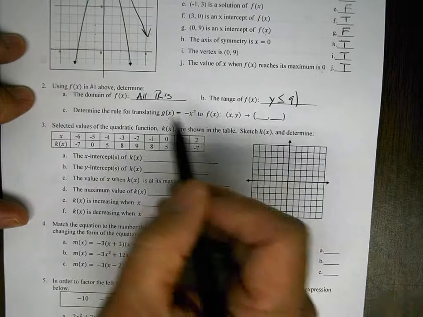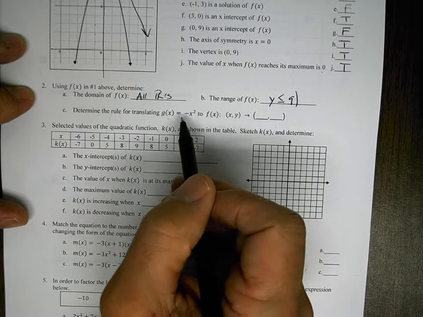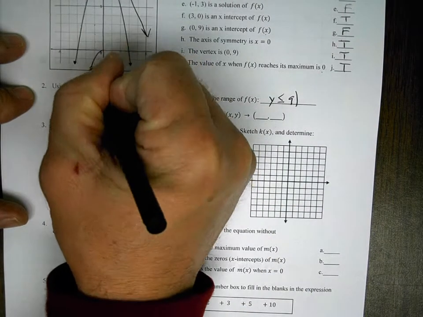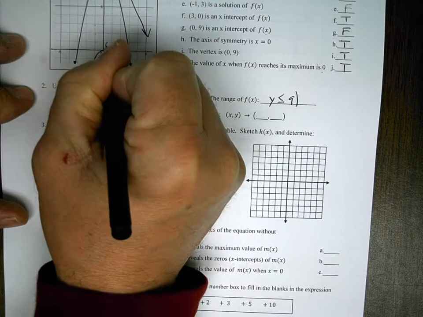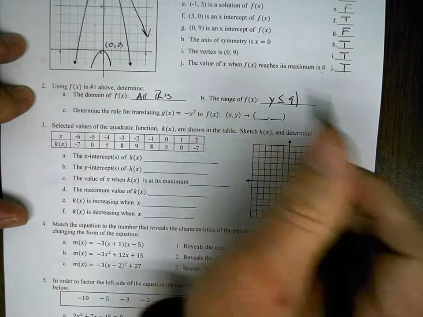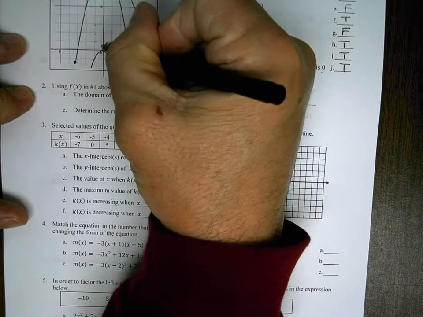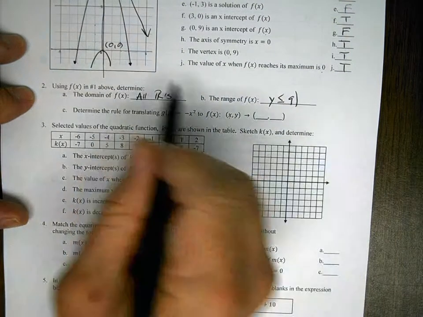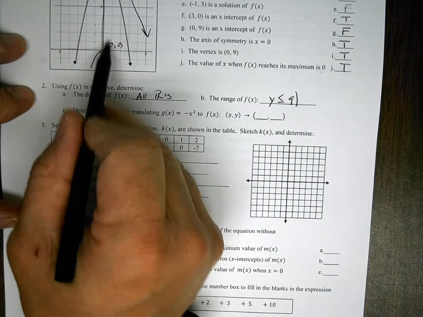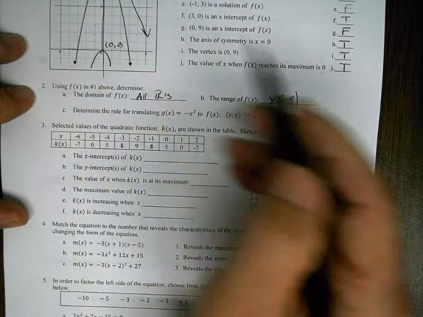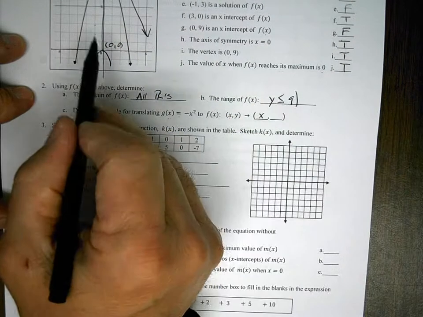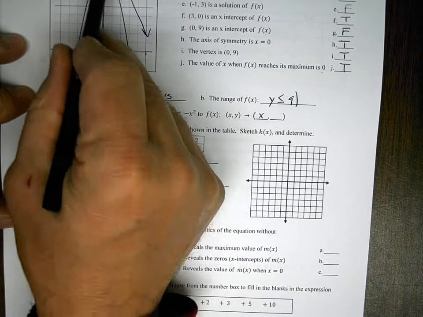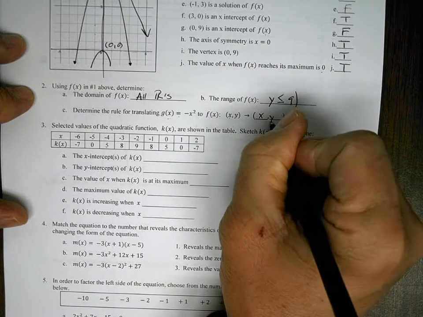Determine the rule for translating g of x equals negative x squared to f of x, which is right here. Well, g of x equals negative x squared would look something like this. The important thing is the vertex would be at 0, 0. So what they want to know is how do you get this vertex to that vertex? How would we change the x value? We wouldn't change it at all, so the x stays the same. How would we change the y value? We would add 9 to it, so it's simply y plus 9.